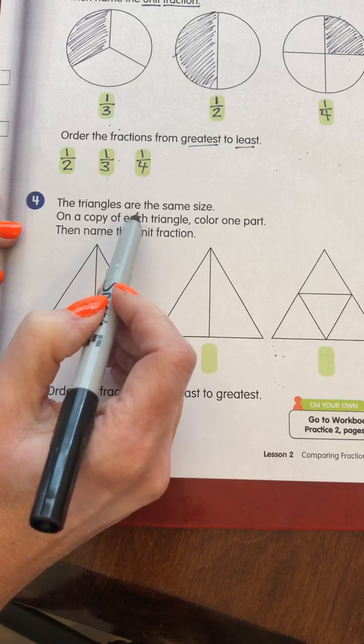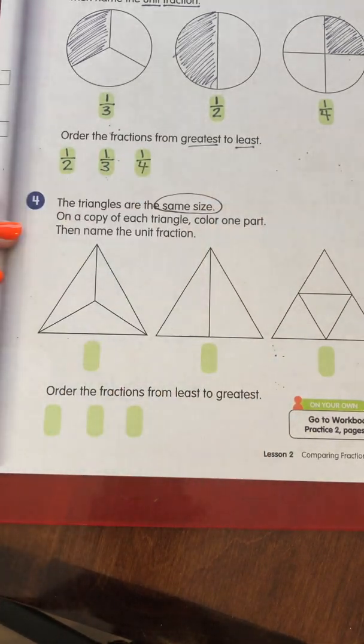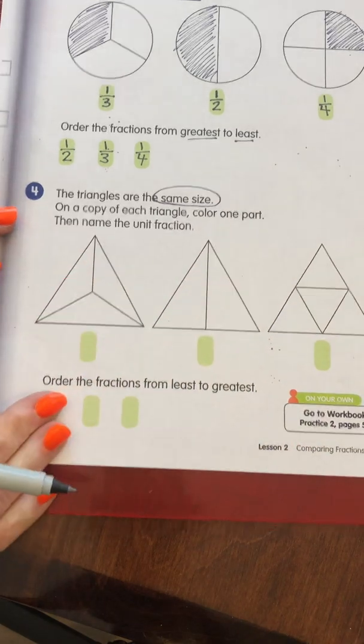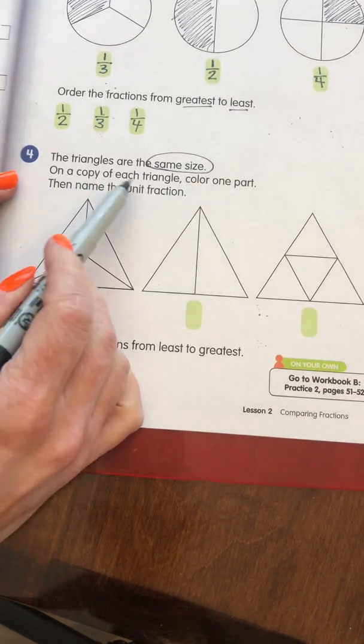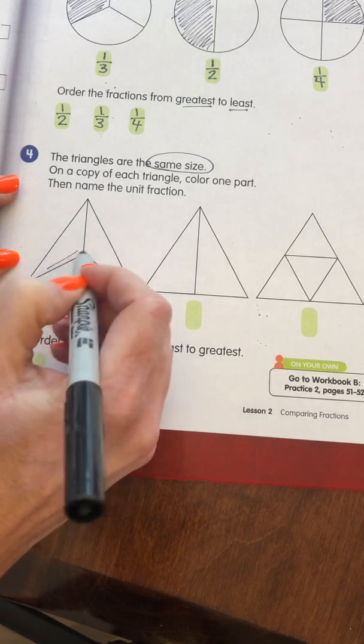Same should this one. The triangles, read it with me please. The triangles are the same size. Circle that please, same size. That means we can compare them evenly. On a copy of each triangle, which is what we have here, color one part. Do that now.